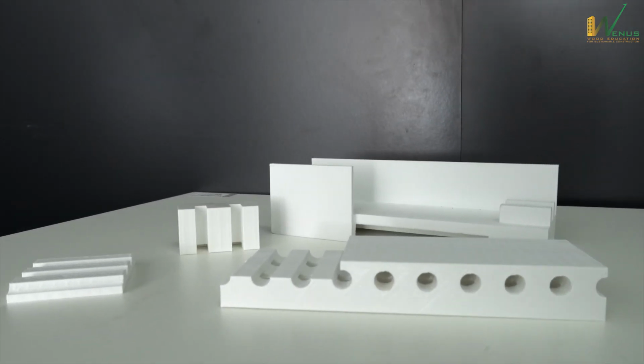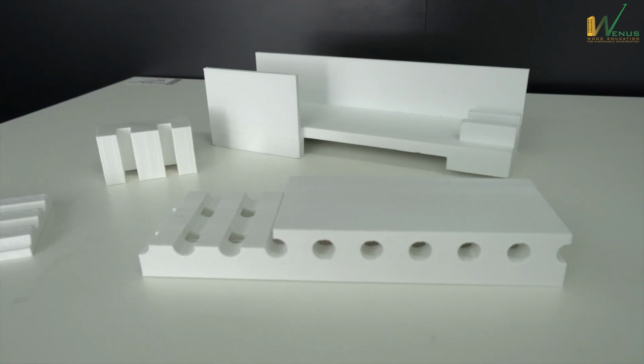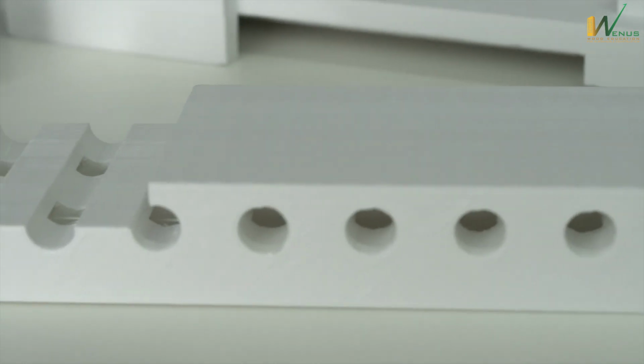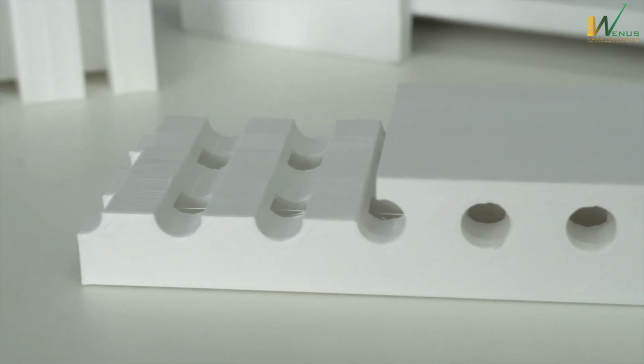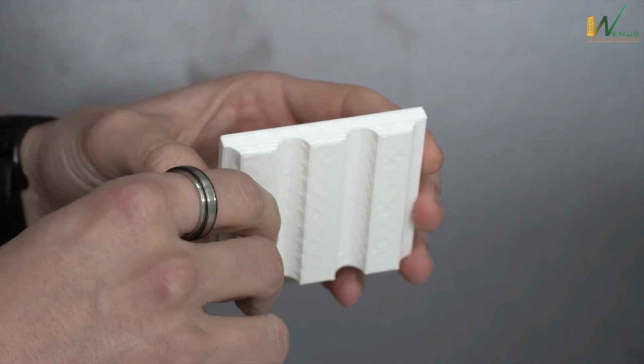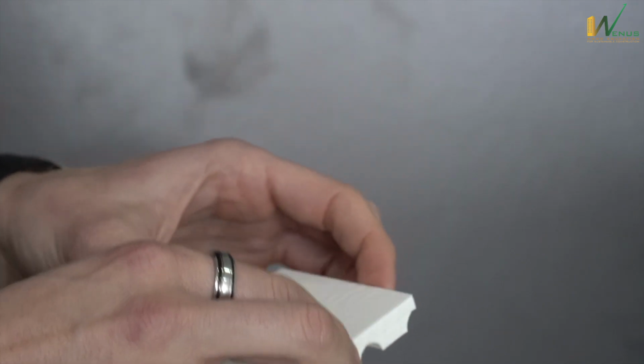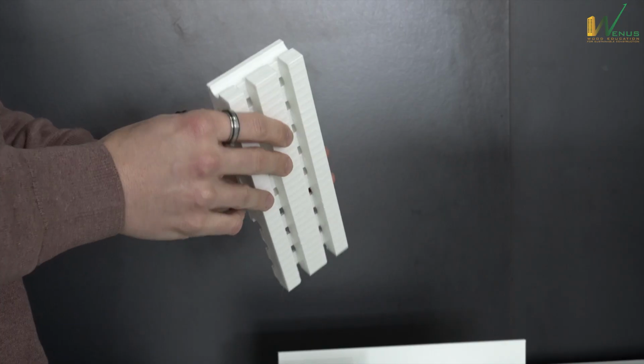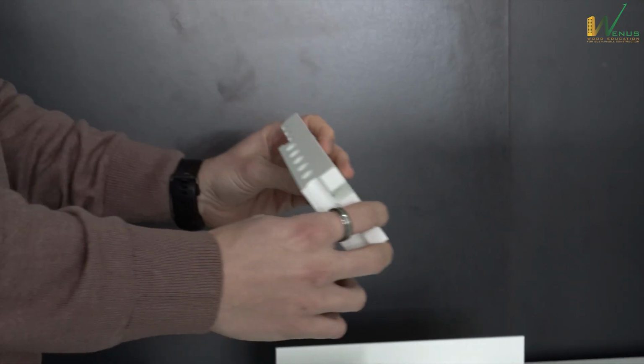The model is composed of several parts that, when assembled, create a continuous channel inside the frame. At first glance, the ventilation system remains hidden. But by observing the sections and holes, we can understand how air circulates through the interior of the structural element.